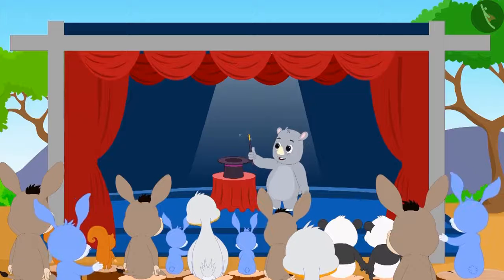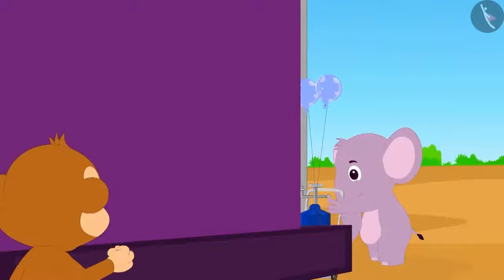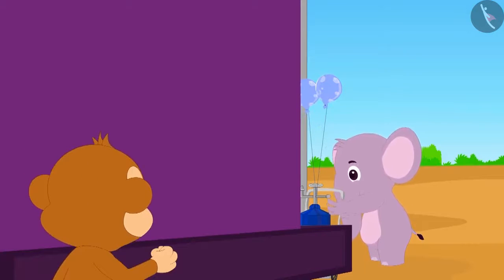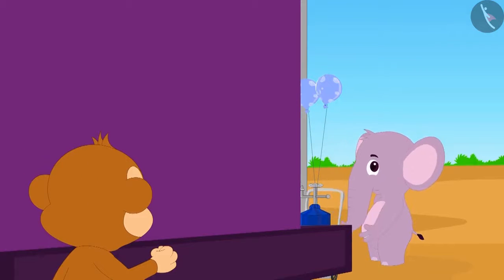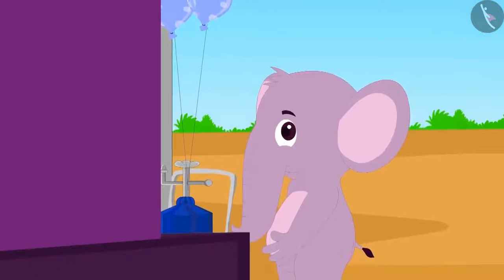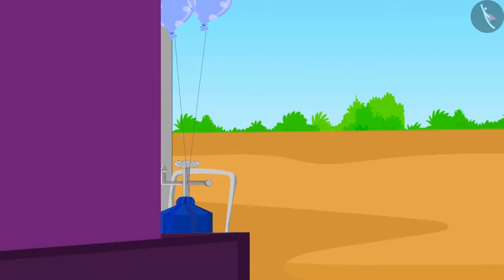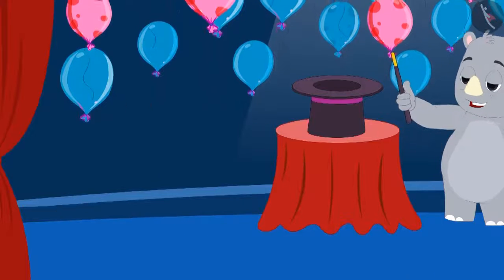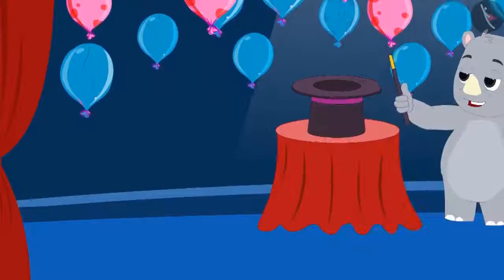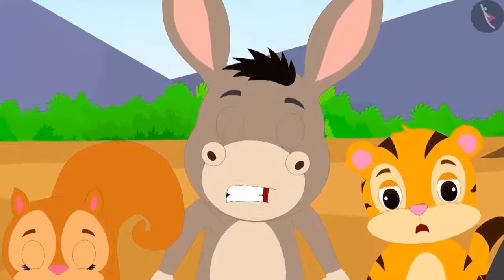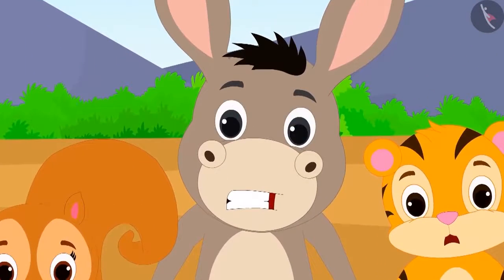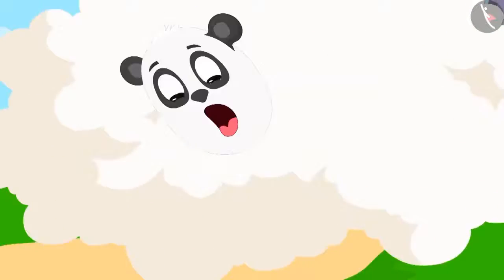When Gaggu was showing his magic, then Babban saw that Appu elephant was hiding behind the stage. Actually, Appu was the one releasing the balloons from behind the stage. Appu became nervous seeing Babban and out of fear started running across the stage. Seeing Appu, everyone understood that Gaggu was fooling them. What must have happened then? This you can understand very well.